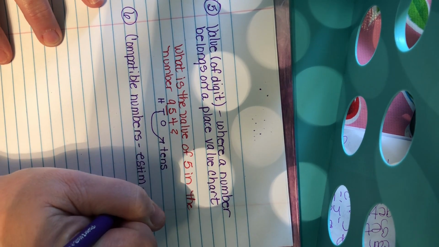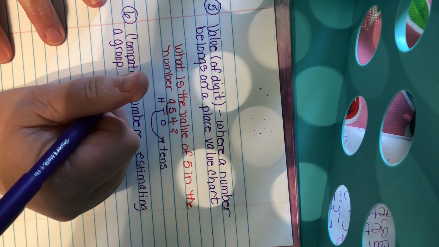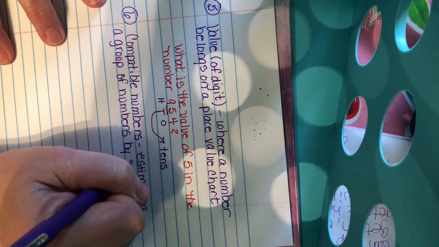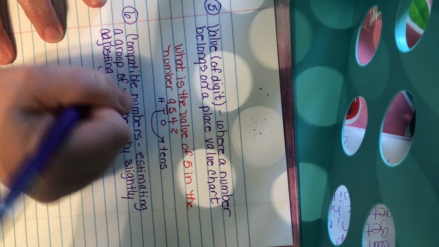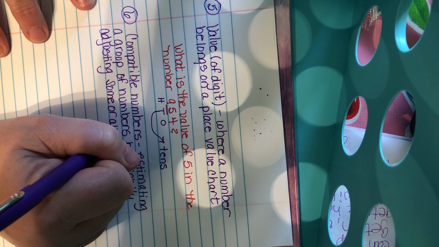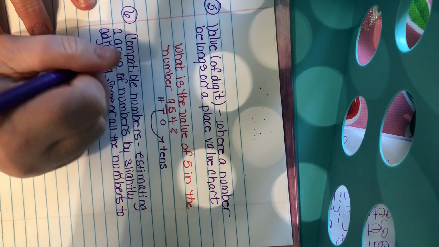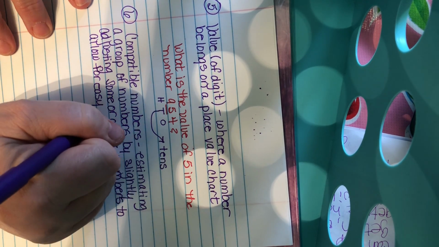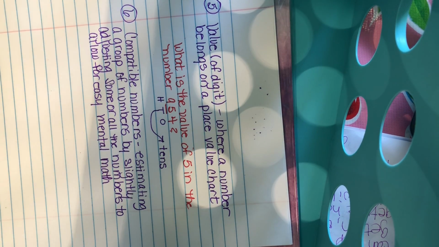Estimating a group of numbers by slightly adjusting some or all the numbers for easy mental math. Okay, so a lot of definition there, but it's pretty easy.